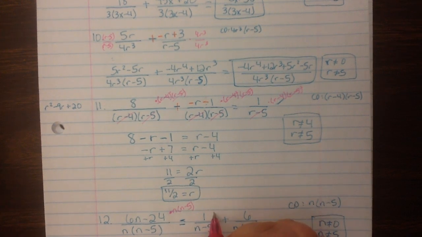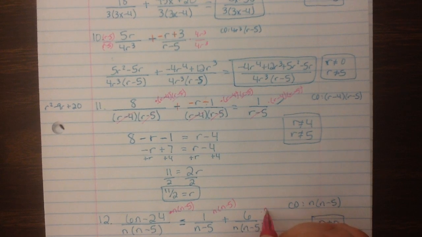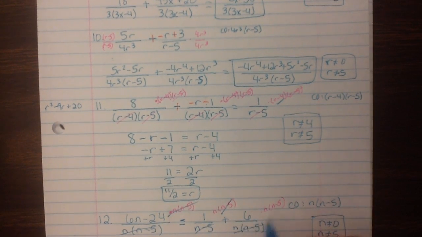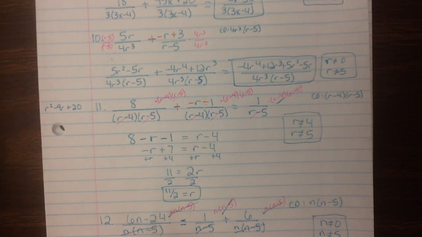So common denominators, we have n and n minus 5. Remember, when there's an equal sign and an equal sign only, you multiply the entire fraction to cancel the denominators, if you can. Those both cancel, and those both cancel. So from this first fraction, I still have 6n minus 24. From this fraction, I have 1 times n, so that's going to be n, and from this fraction, I have a 6.